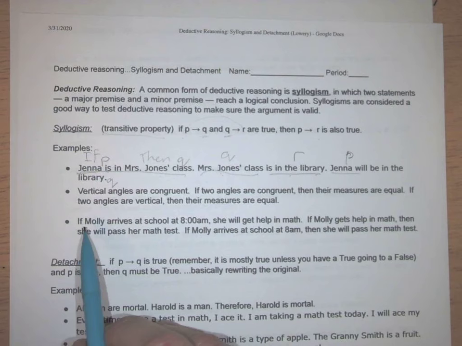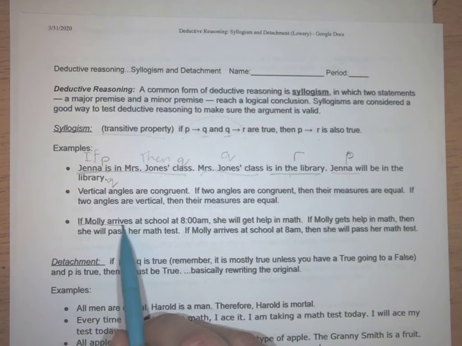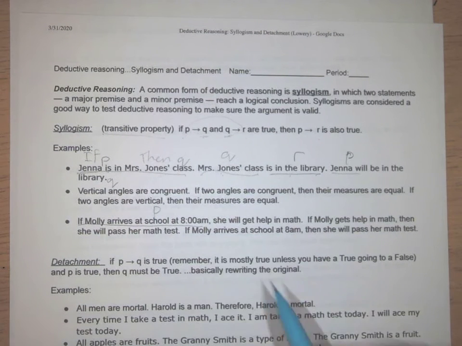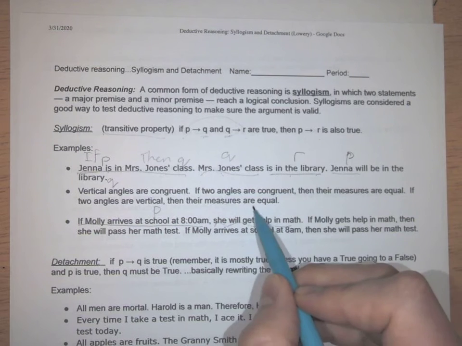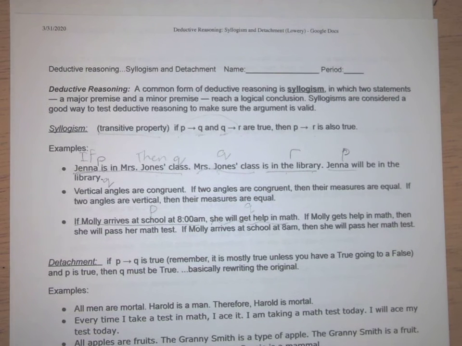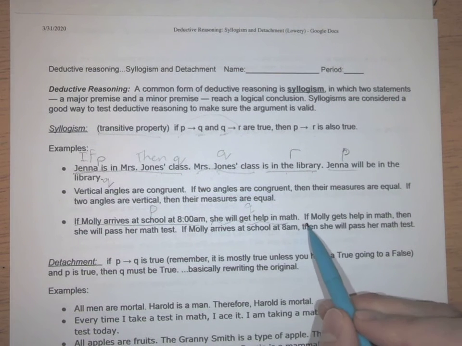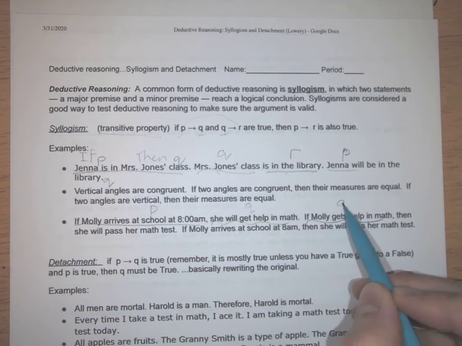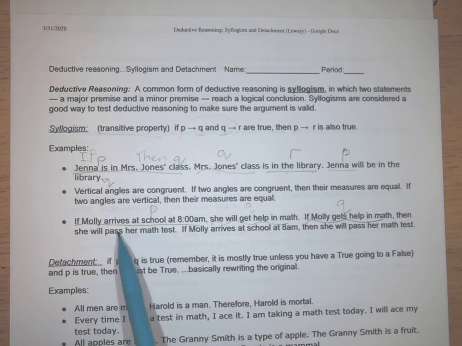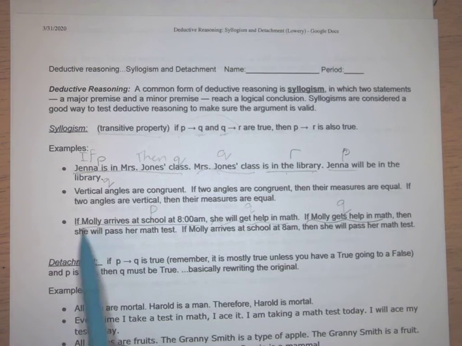So, if Molly arrives at school at 8, this whole thing right here is P, the hypothesis of the first statement. Then she will get help in math. So this is Q. Any other time we see Molly arriving at school at 8, we're going to call that P. Any other time we see Molly getting help with math, or somebody getting help with math, we're going to call that Q. Then she will pass her math test. This is a brand new statement we haven't seen before, so we better label it as a new statement, R.